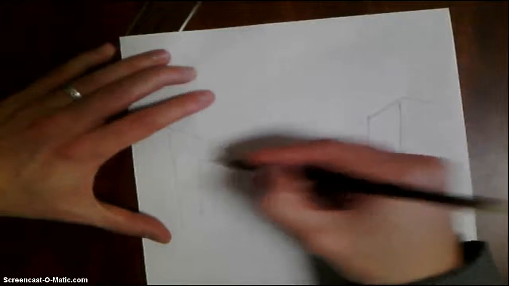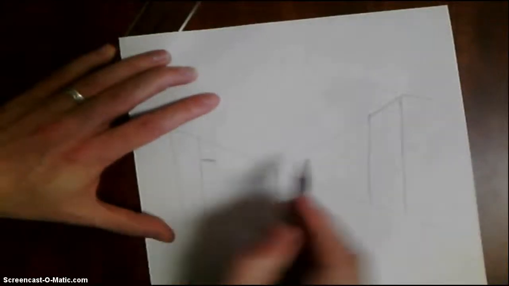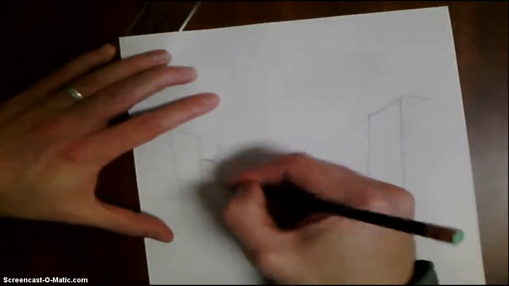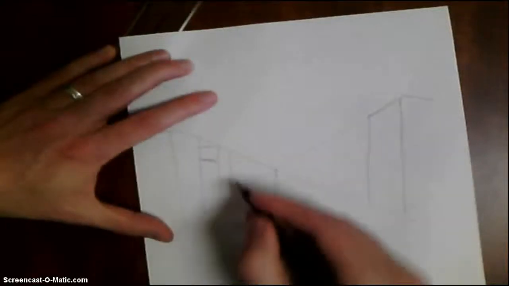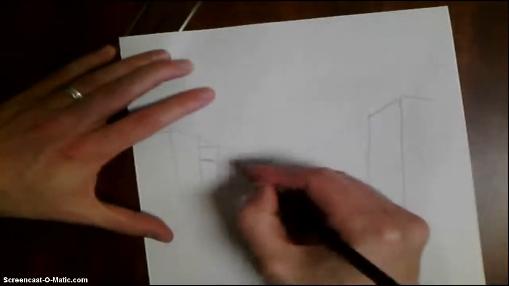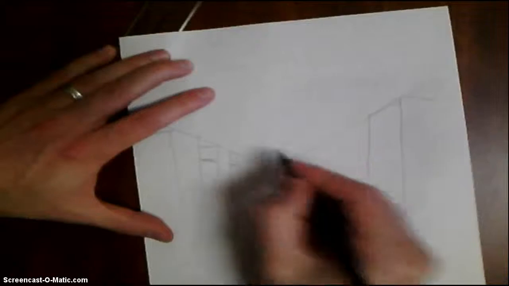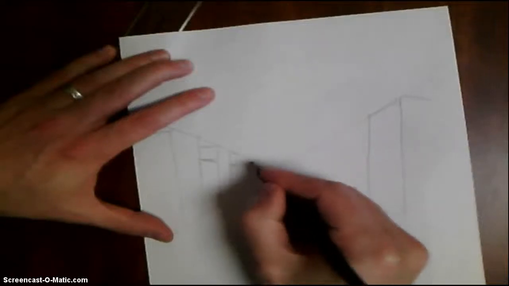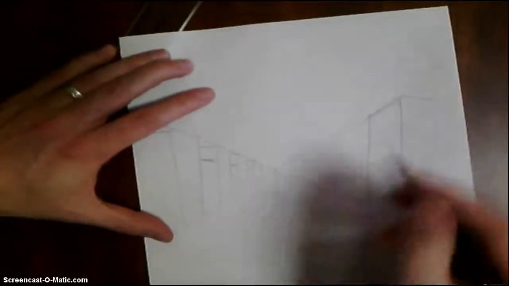Let's see, as long as it's going towards a point, you can make a pretty realistic drawing. A bunch of buildings just stacked up of different heights.